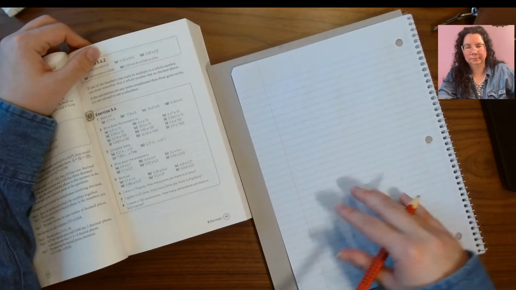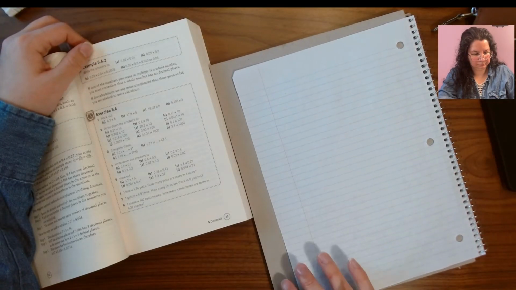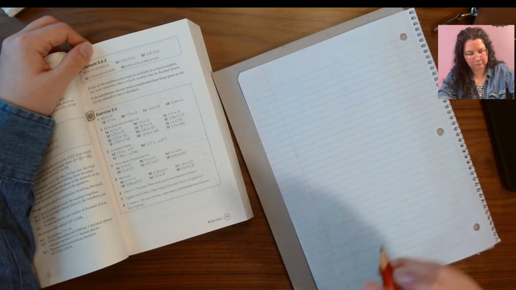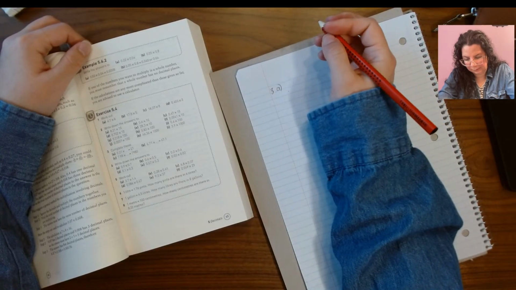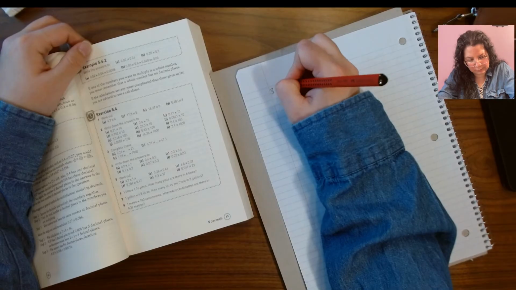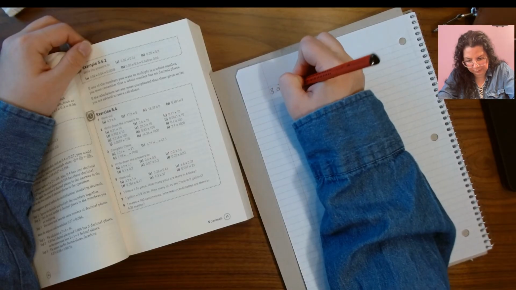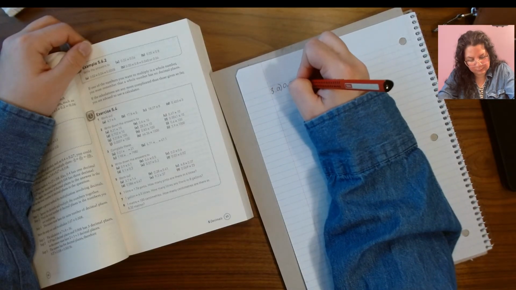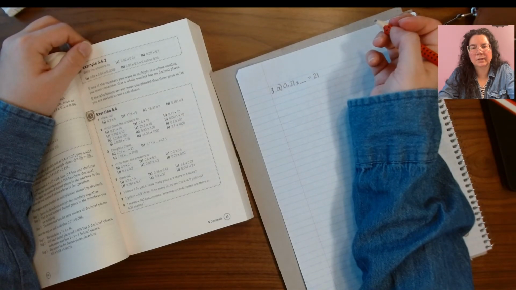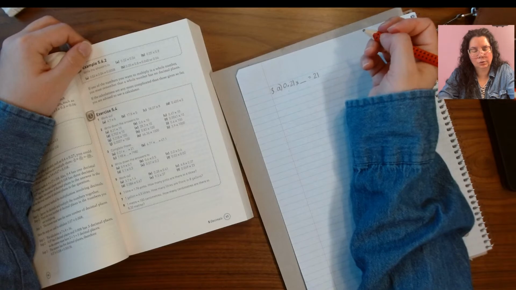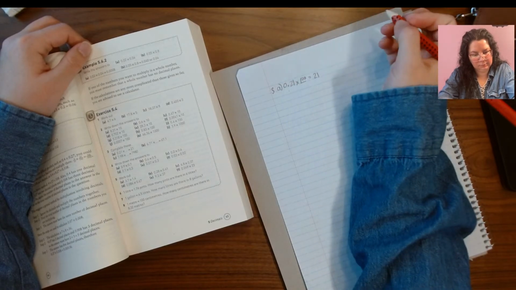Number 3. A, complete the following. 0.21 times what equals 21? 1, 2, so it's 100.